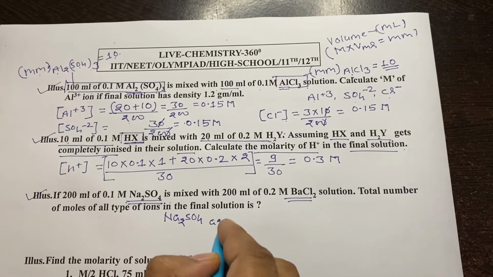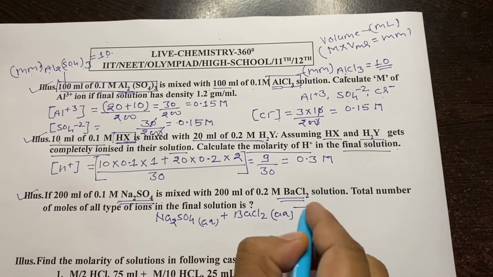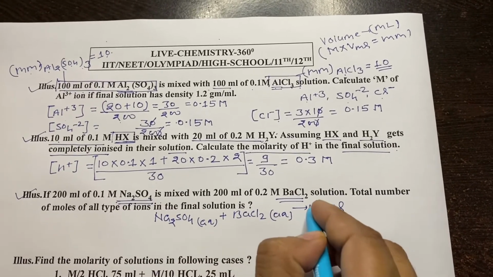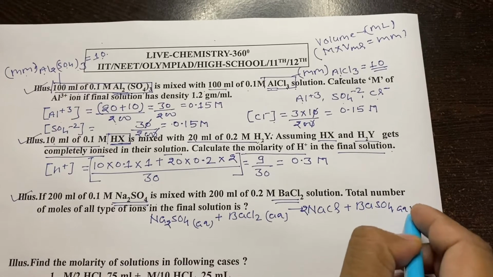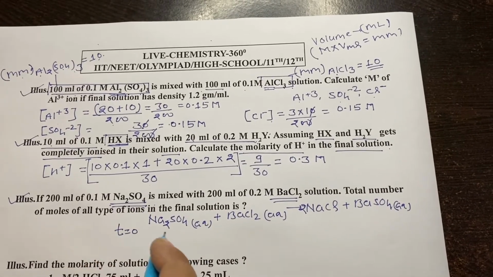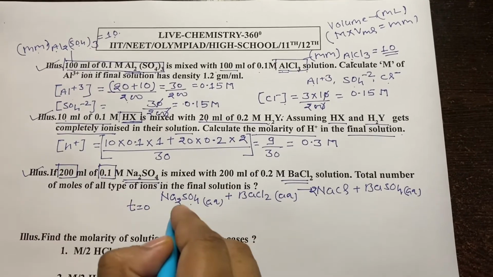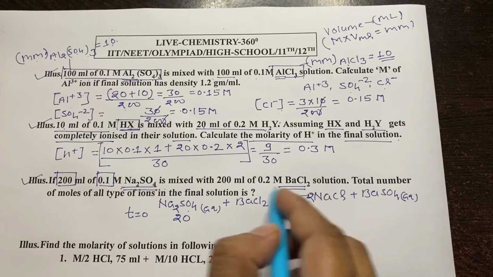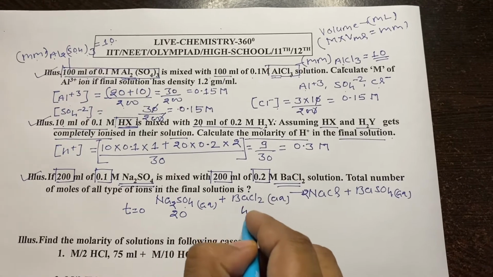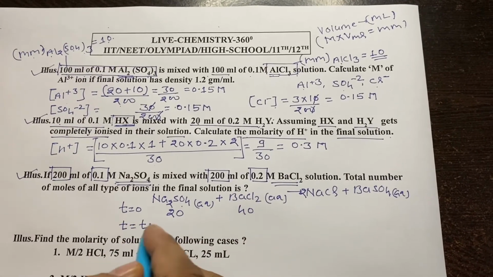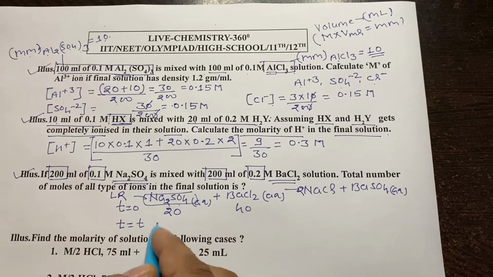So Na2SO4 aqueous plus BaCl2 aqueous, this will give 2NaCl plus BaSO4. So at t equal to 0, if we calculate the millimoles of Na2SO4, this will be 200 into 0.1, which means 20, and the millimoles of BaCl2 will be 200 into 0.2, that will be equal to 40. When they react to each other on mixing, definitely Na2SO4 is the limiting reagent, so it will be completely consumed.